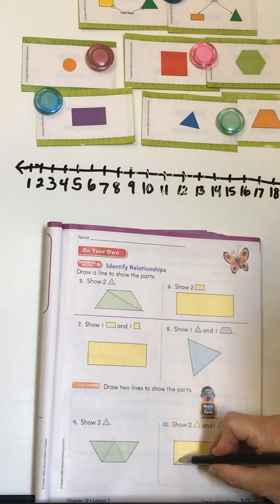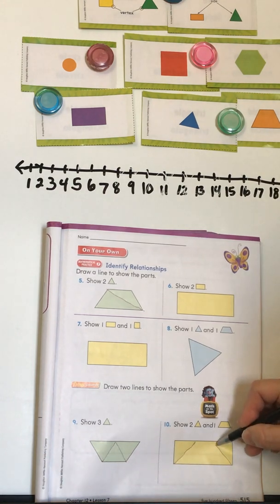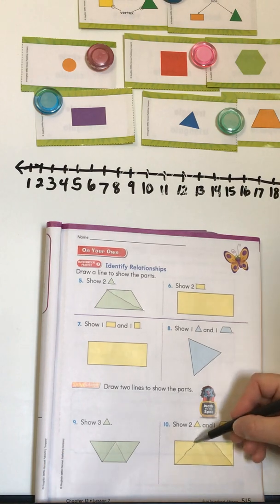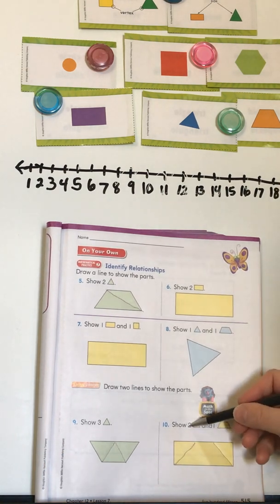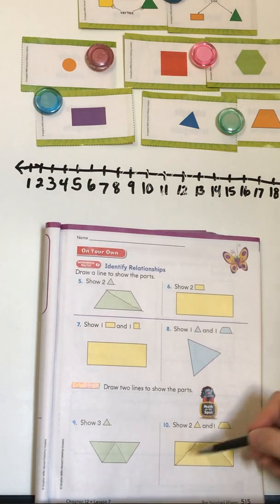So let's make that a little darker. Make a triangle here, and then we're going to make a triangle here. So now I have 1, 2, 3 sides for a triangle, 1, 2, 3 sides for a triangle. I have two triangles. And then here is my trapezoid, a short, a long, and two angles.